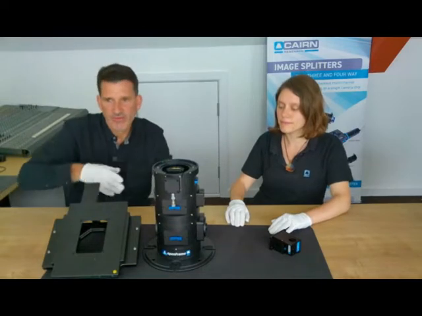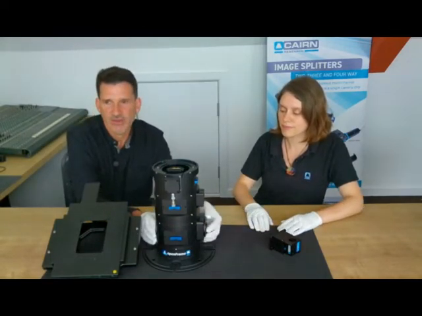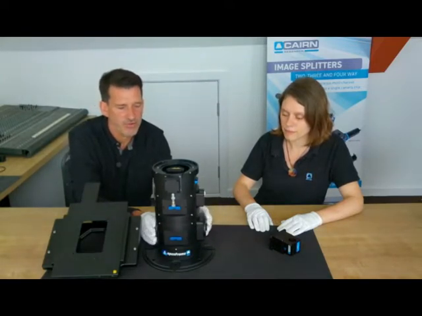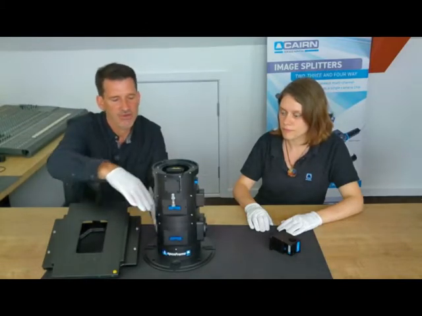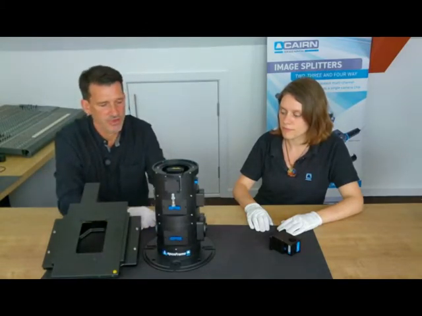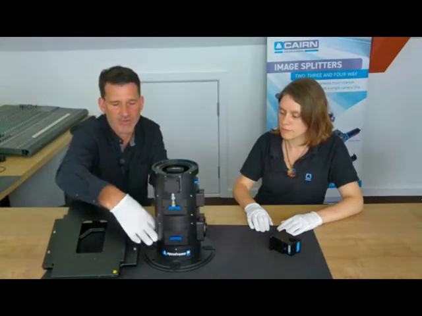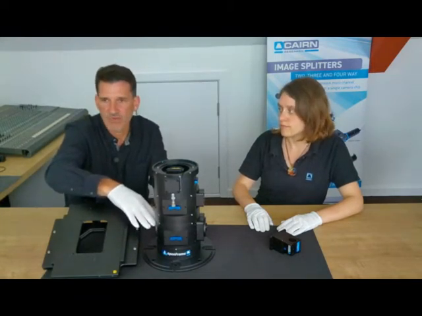So moving down to the bottom of the instrument, you can see here we've got a C-mount adapter camera port on one side. We can equally well fit a camera port on the other side. We have either an individual holder, which I've got on here, which can be fitted in the front or the back, depending on which camera you want to divert it to. So that's the kind of low cost version.